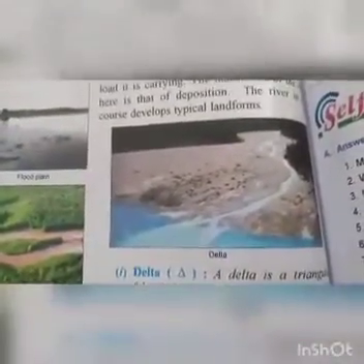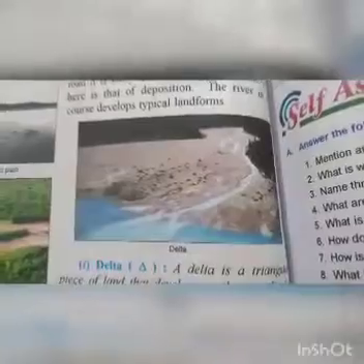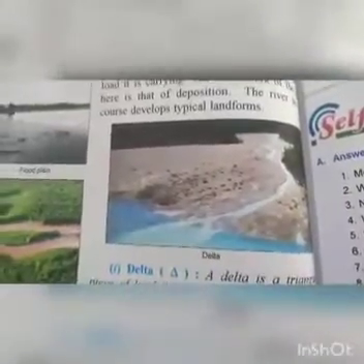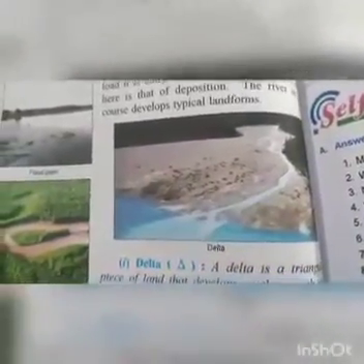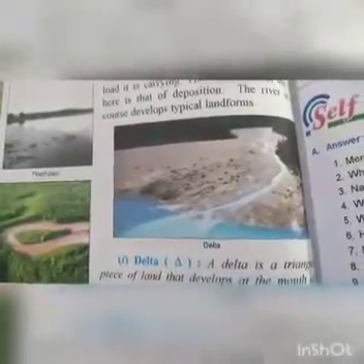The best example is the Ganga Brahmaputra delta, which is the largest delta. Another name for Ganga Brahmaputra Delta is Sundarban Delta. So that delta, Ganga Brahmaputra Delta or Sundarban Delta, is one of the largest deltas of the world.